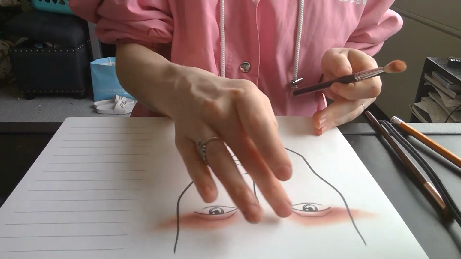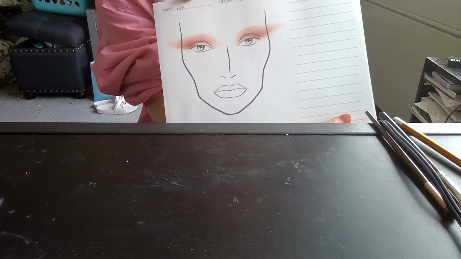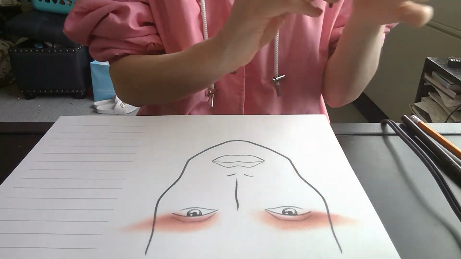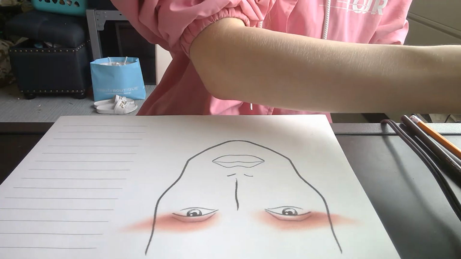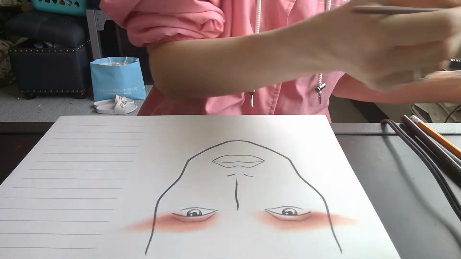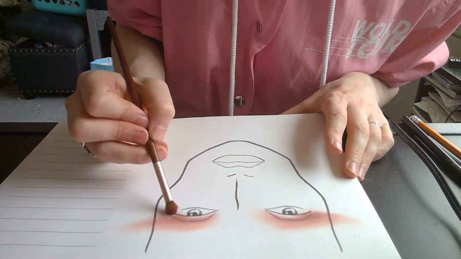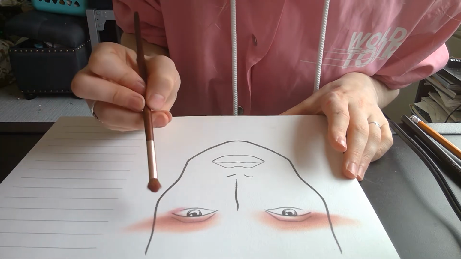So now that I've gotten kind of my ideal shape and color, we're just going to go straight into the under eye area. So for this, I'm actually going to be taking my same small brush here, and I'm going to dip right back into my red that I had done from Makeup Forever, and just very lightly go underneath.